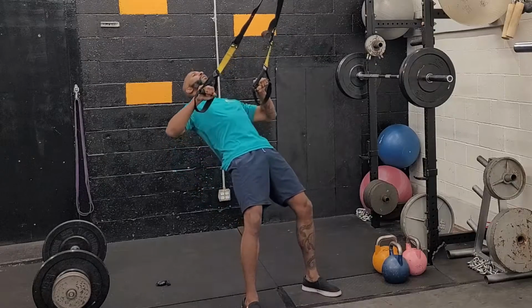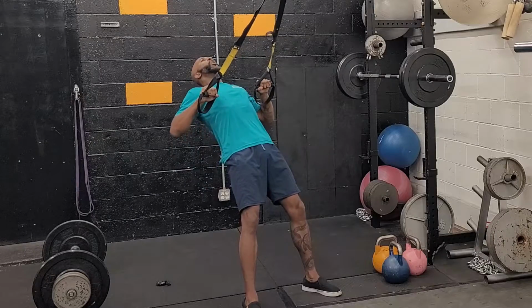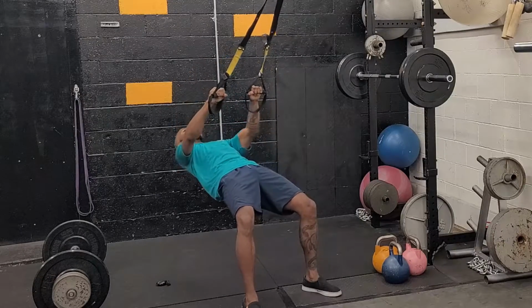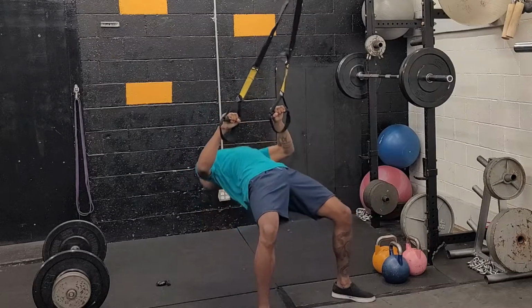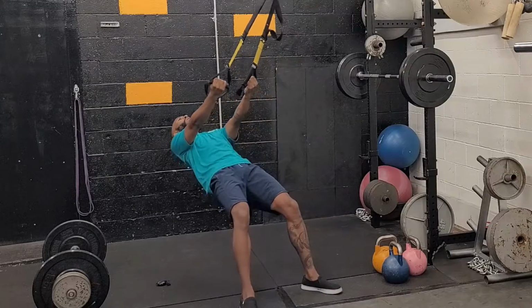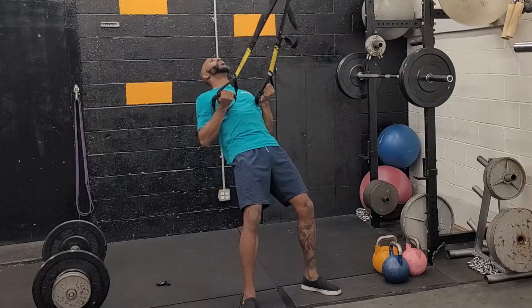Of course, grab your suspension trainer and work your rows. And this is body weight. So it's pretty tricky to do a back workout without your suspension trainer. It is doable. You'll do pop-ups with the Bosu, for example, or deep push-ups where you don't come all the way up. But this is a great superset.